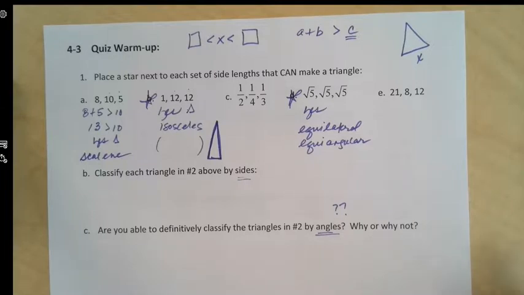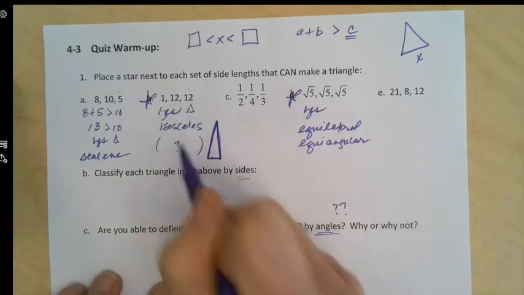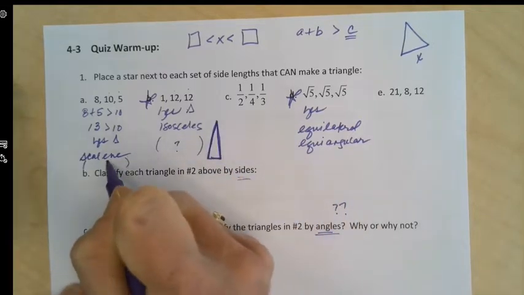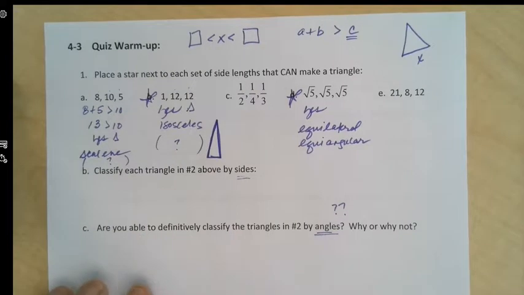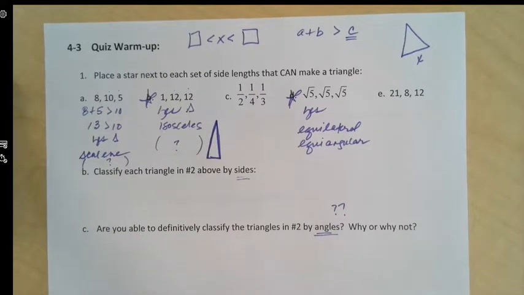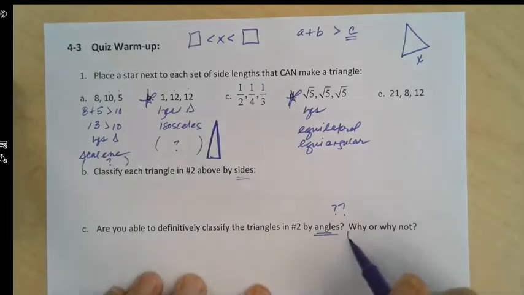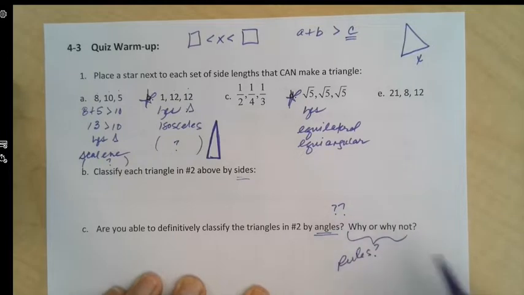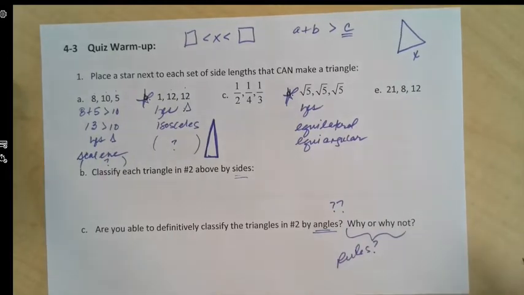So can I classify this by angles? I don't think so. Can I classify this one by angles? Not until we have today's lesson. And that's going to be an interesting conversation, because I don't have any kind of rules that tell me how to figure it out other than just sketching and guessing.